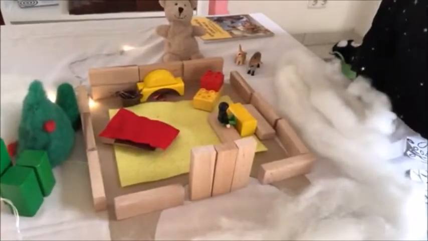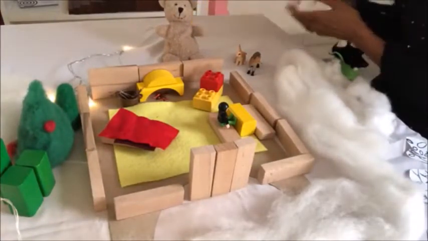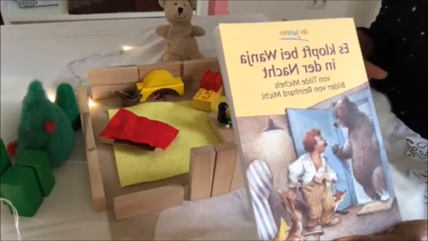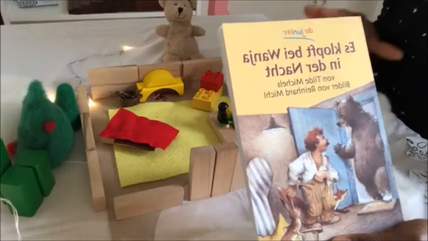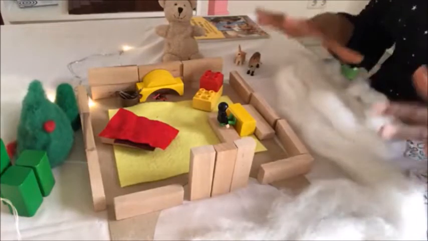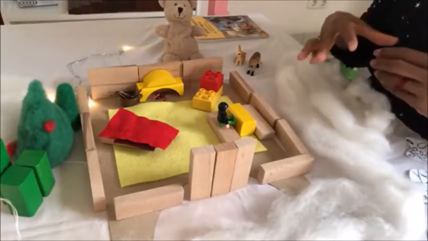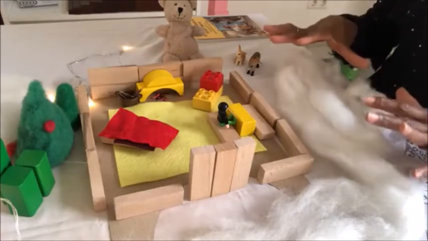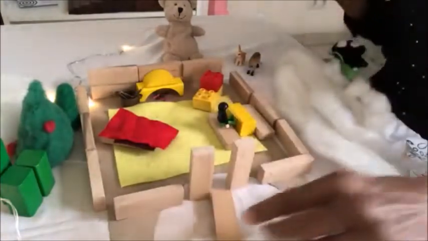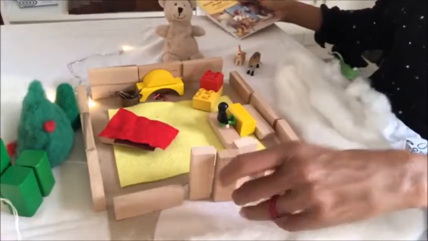Here on the table I have staged a story which is a very popular story in Germany, and I've translated this story so many times in English, in Hindi, Gujarati, and once again I'm going to do this story here. It's an interactive way of telling a story by using the characters from this story to set up a stage, which I have done here.